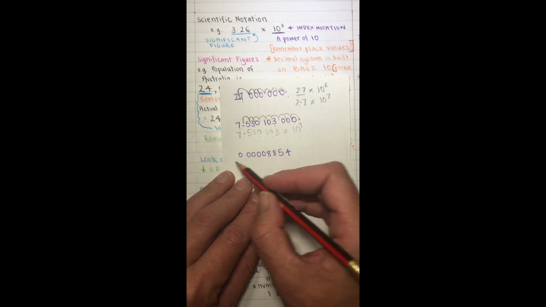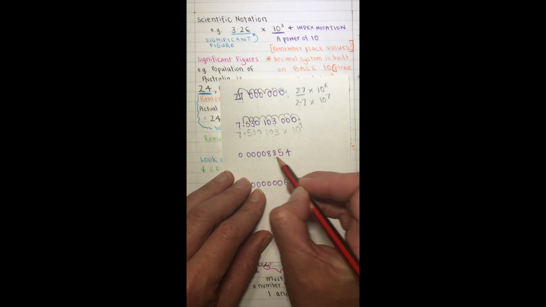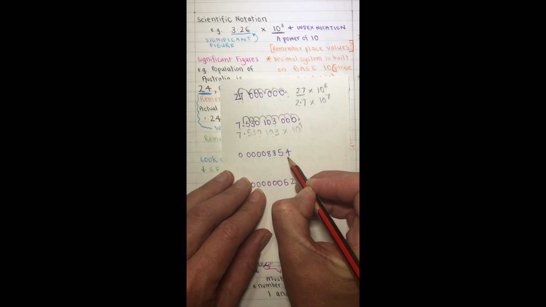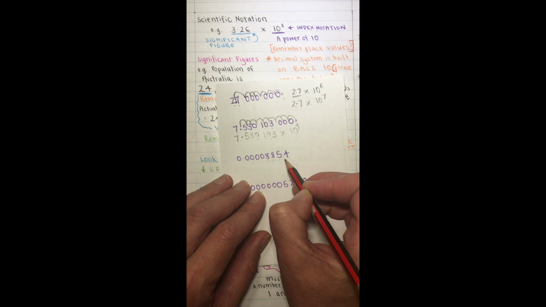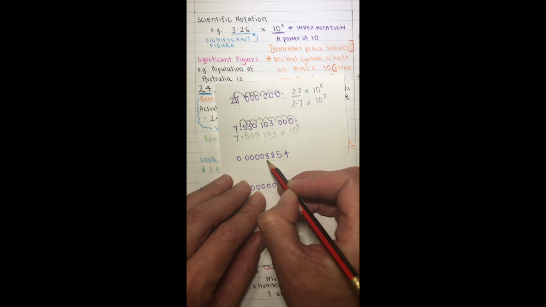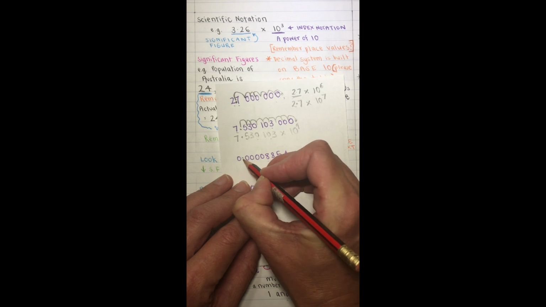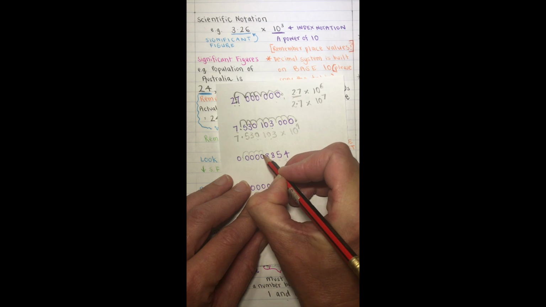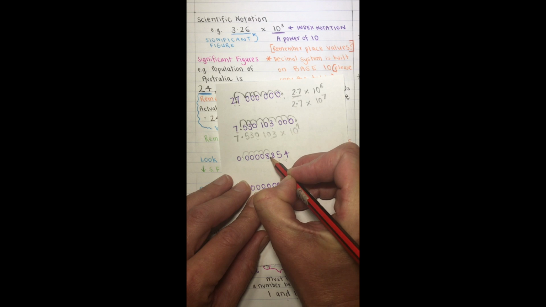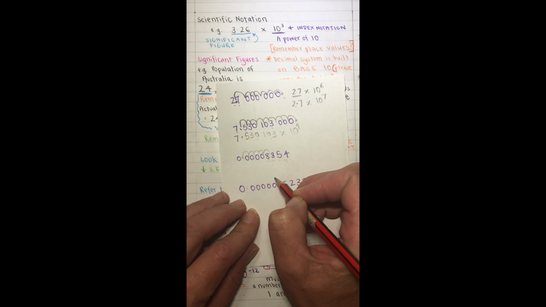So what's my first number that's not a 0? Oh, there it is. 8854. I've been given 4 significant figures. So again, I've got to make sure, 8854, that's not a number between 1 and 10. So I'm going to move my decimal place. This time my decimal's over here. 1, 2, 3, 4, 5. I moved it 5 places and now I've got 8.854. That's a number between 1 and 10.